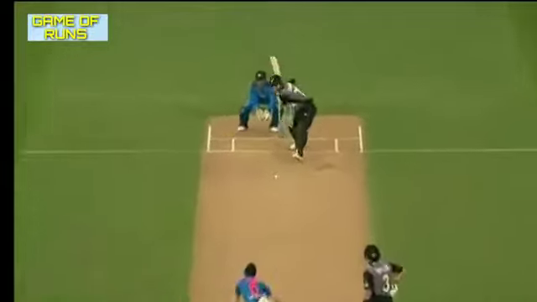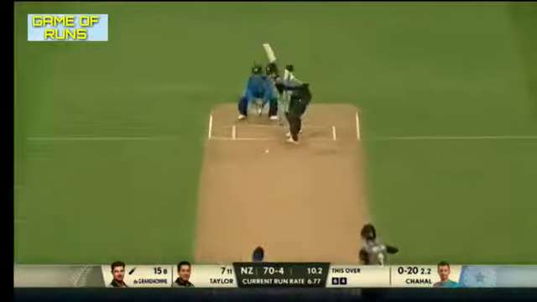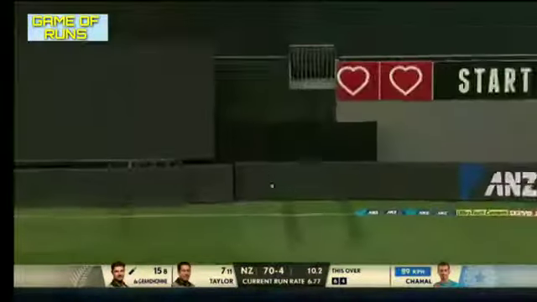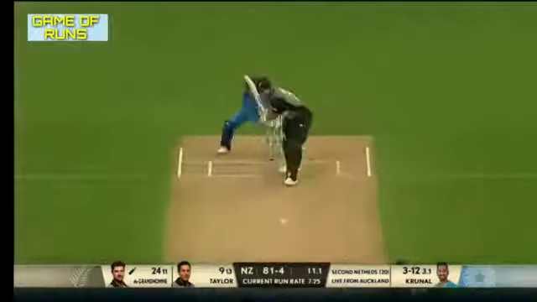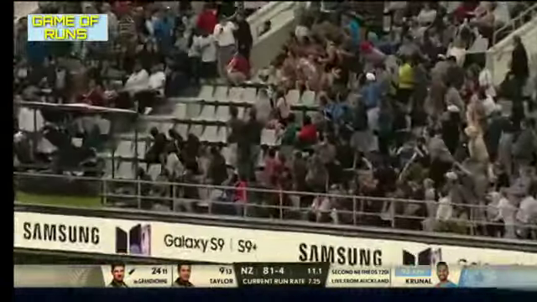Chahal right in the slot too for de Grandhomme. Even though New Zealand have lost 4, he says, I'm still going to try and get after you. Over cover this time, so de Grandhomme trying to fight back. A counter-attack from New Zealand. Straight again. And is it just one bounce this time? Oh, that's massive. De Grandhomme showing his power. It's just a flick. Look at that. It's gone into the second tier.